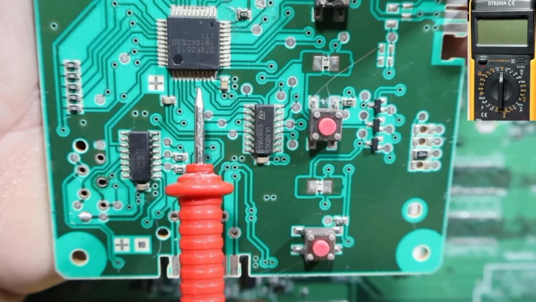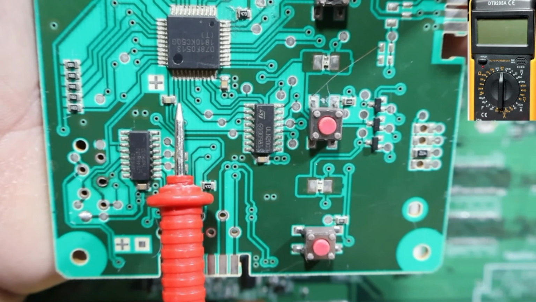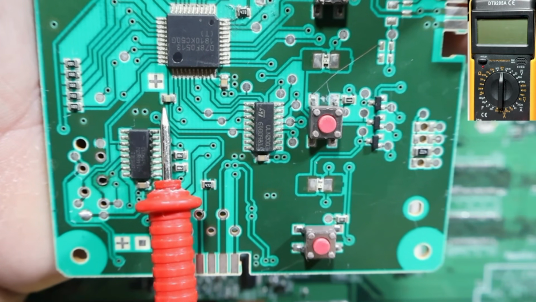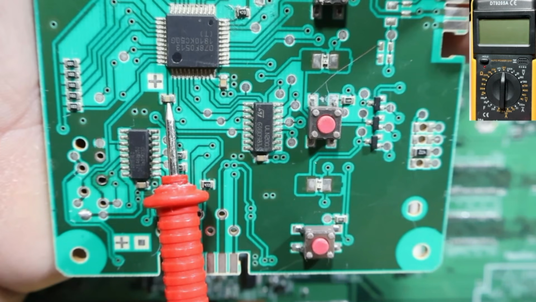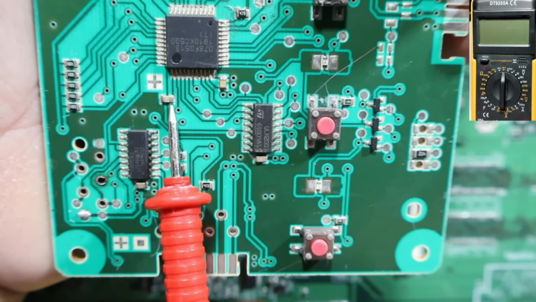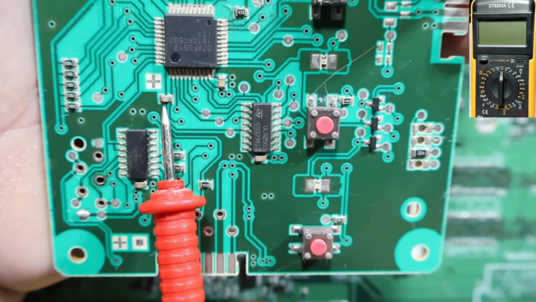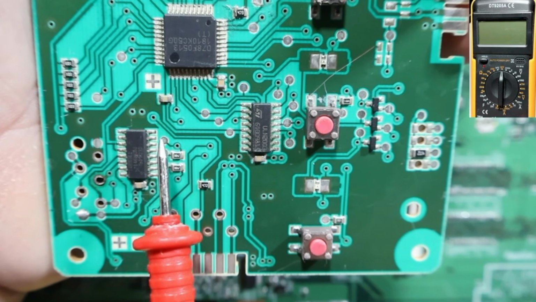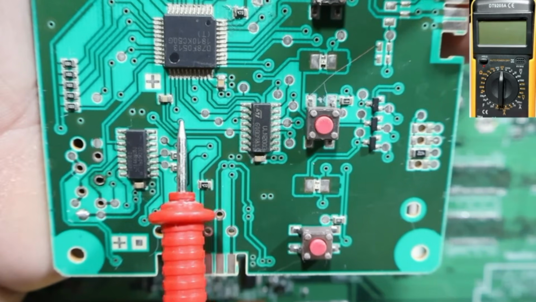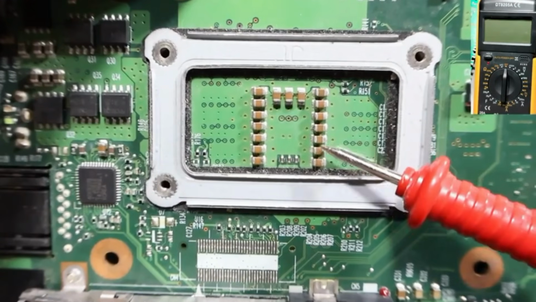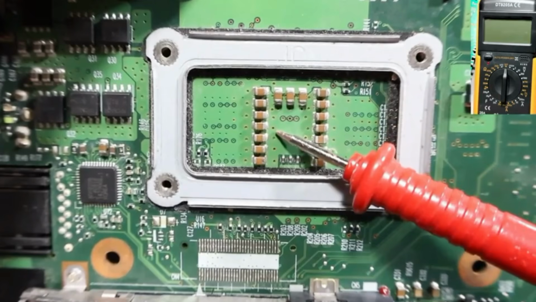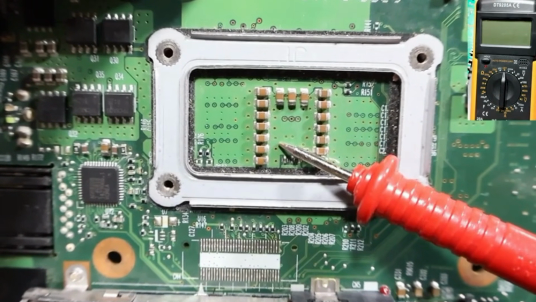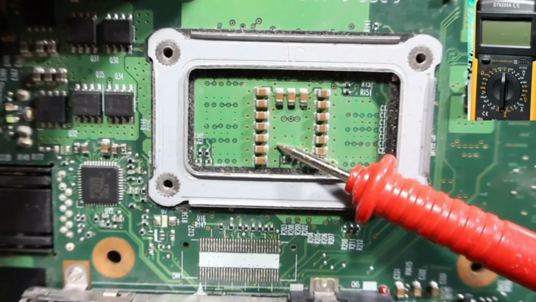How to test this kind of capacitors. Please pay attention, because it's not easy to test it. Why? Because we find many kinds of capacitors. It could be power capacitors, data capacitors, normal capacitors like those here, or very complicated capacitors that belong to the CPU and chipset circuit. But don't worry, I'll teach you everything.